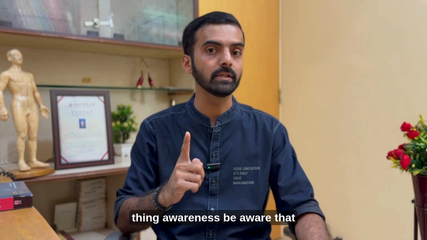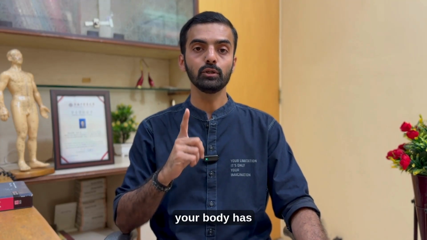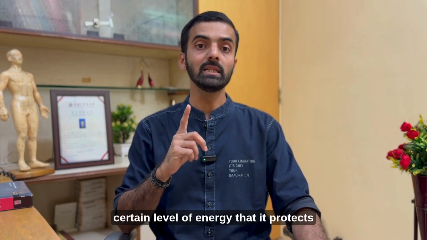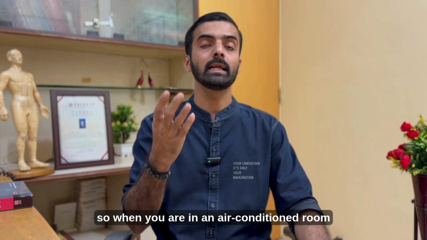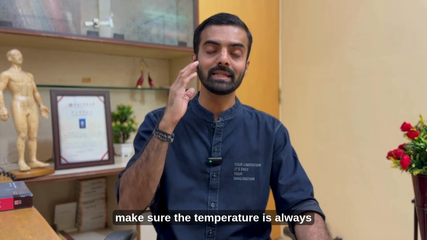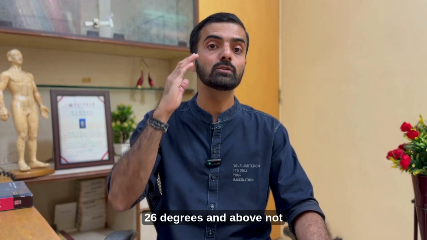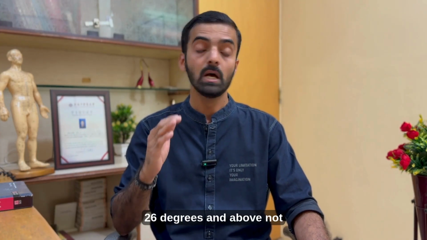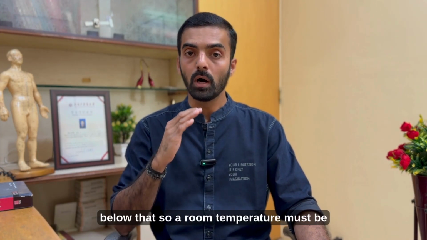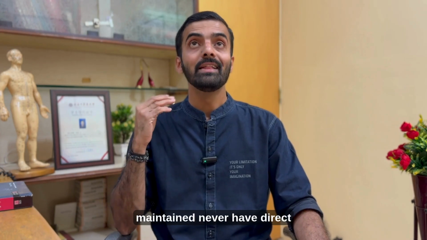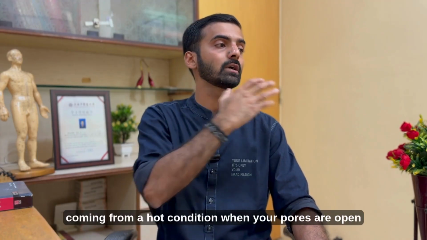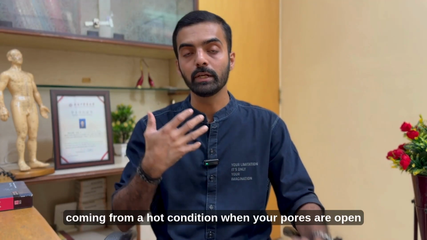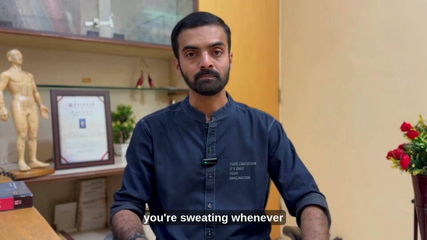First thing, awareness. Be aware that your body has a certain level of energy that it protects. So when you are in an air conditioned room, make sure the temperature is always 26 degrees and above, not below that. So a room temperature must be maintained. Never have direct wind on your body, especially when you are coming from a hot condition, when your pores are open, you are sweating.